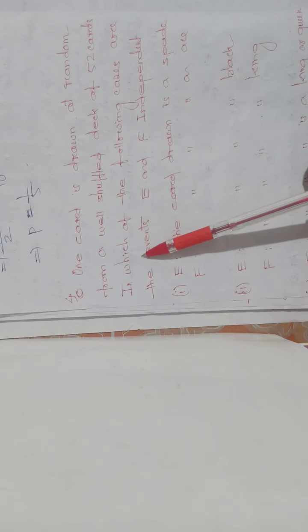Next question is, one card is drawn at random from a well shuffled deck of 52 cards. In which of the following cases are the events E and F independent? The first case: E is the event that the card drawn is a spade, and F is the event that the card drawn is an ace. So let us check whether these two events are independent or not.